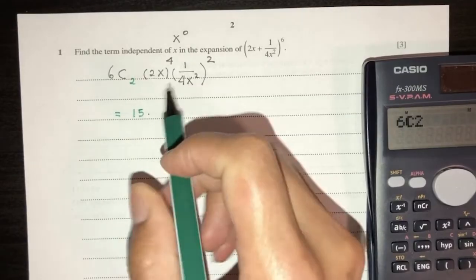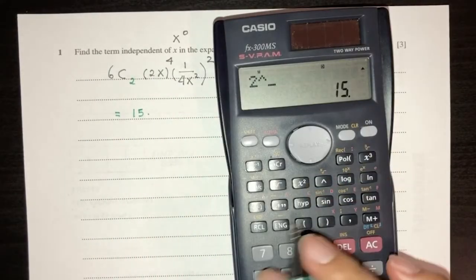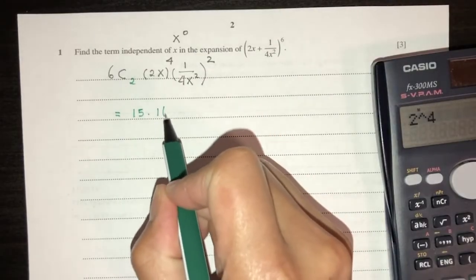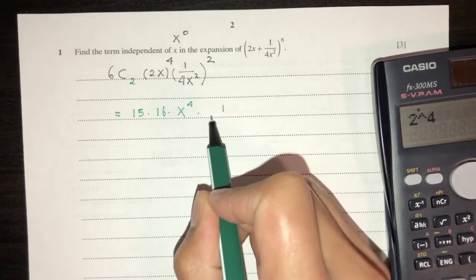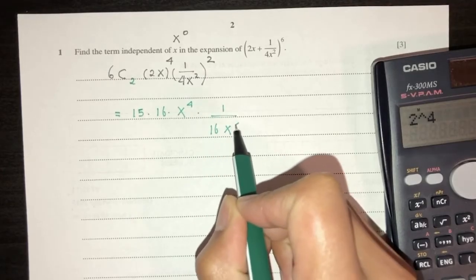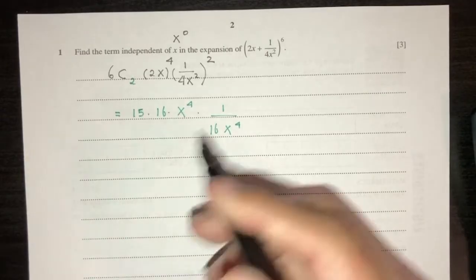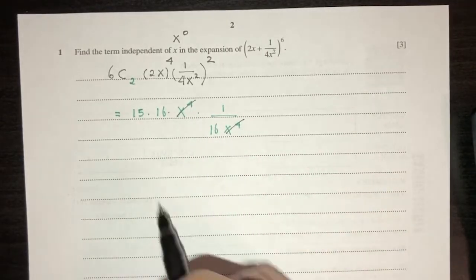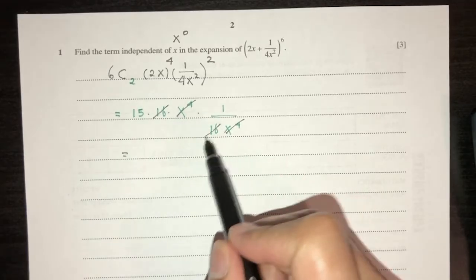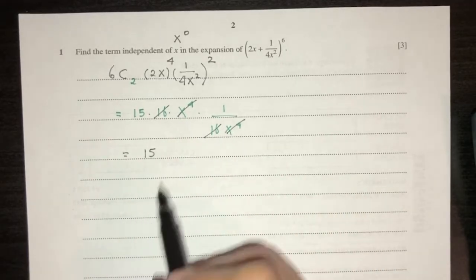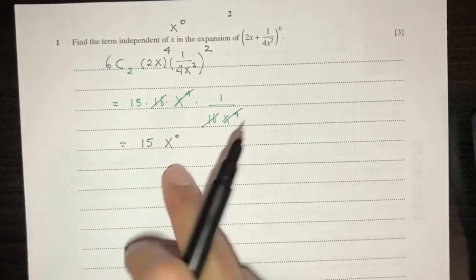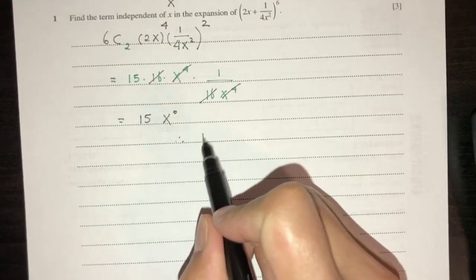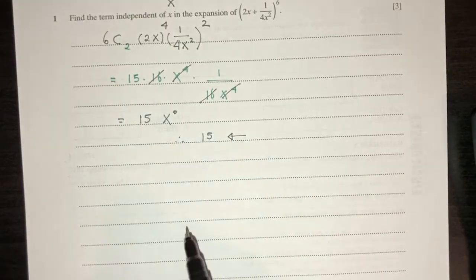6 choose 2, that will be 15, times 2 power 4, which is 16, times x power 4, divided by, times 1 over 16 x power 4. But now you do realize that this one and this one will cancel out, and also this one and this one will cancel out. So you have 15 x power 0. So this one is independent of x. The term which has no x will be this one, 15 as your answer. And that is your answer for part 1.